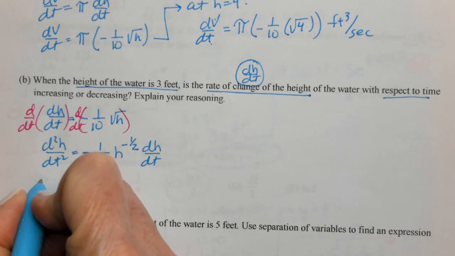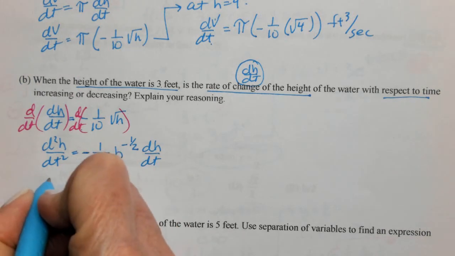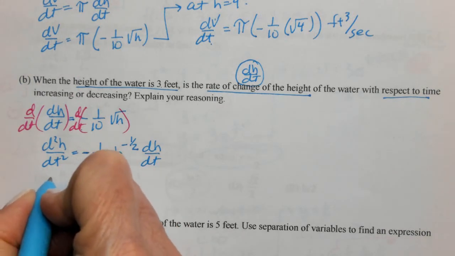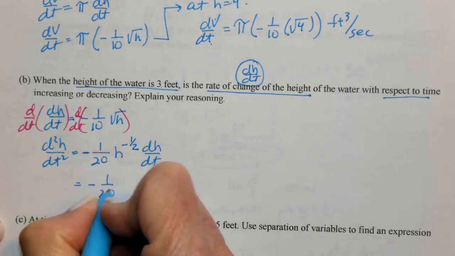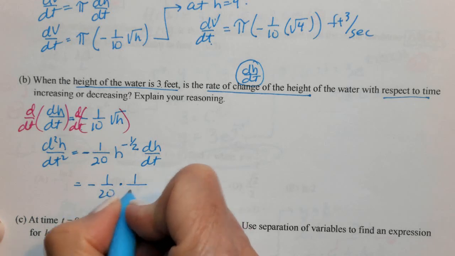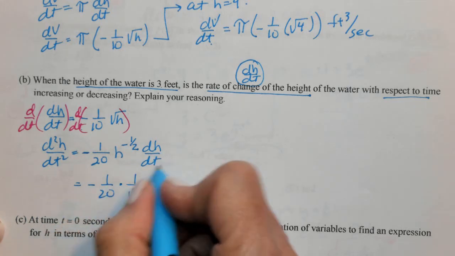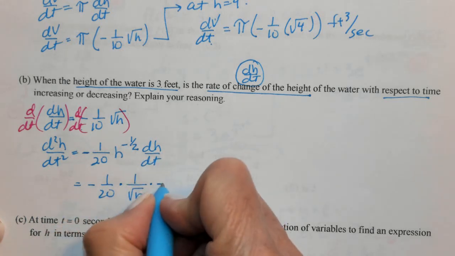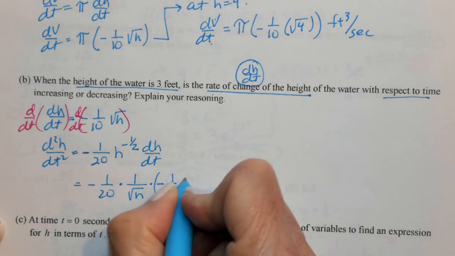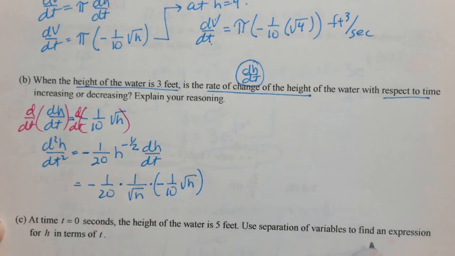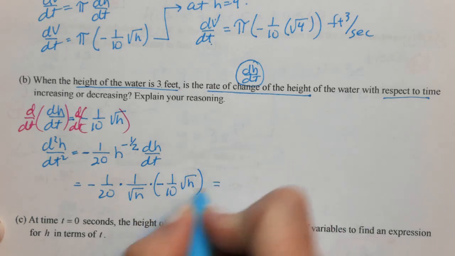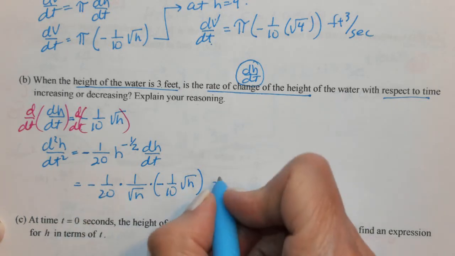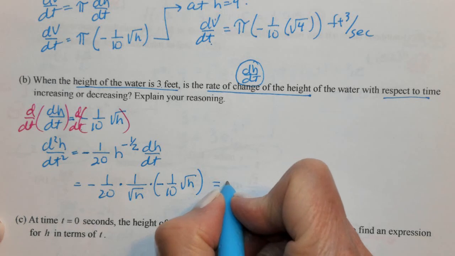So now I'm going to go ahead and plug in. This is 1 over square root of h, and dH/dt is negative 1/10 square root of h, right? What happened to our square root of h's? They canceled out. And I have a negative times a negative, which is a positive.